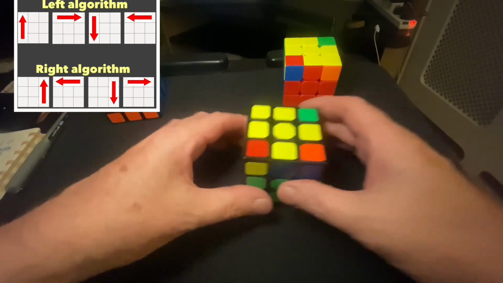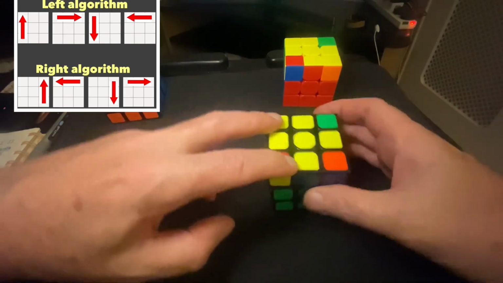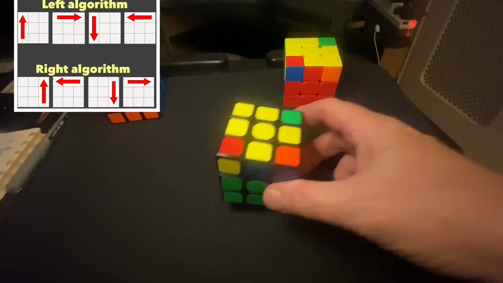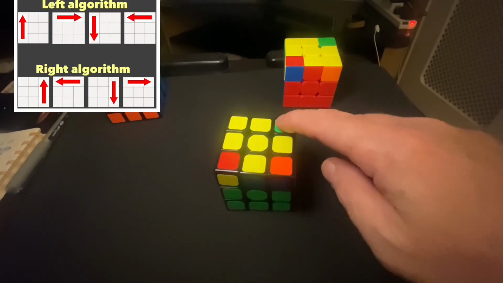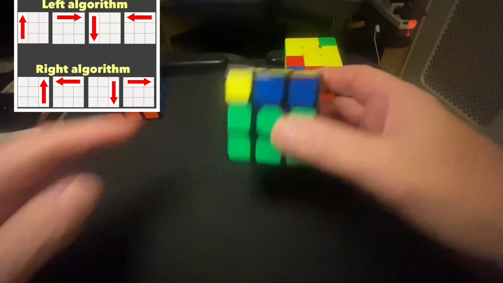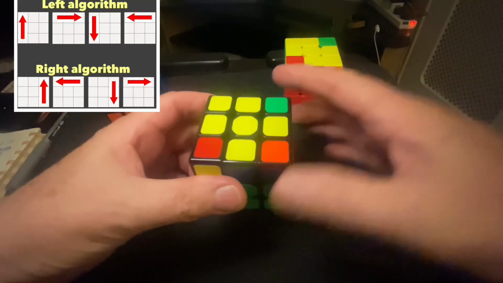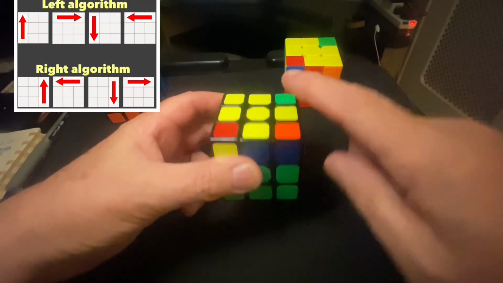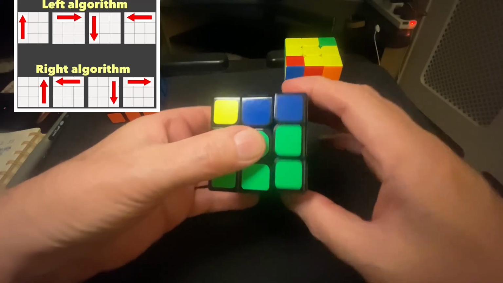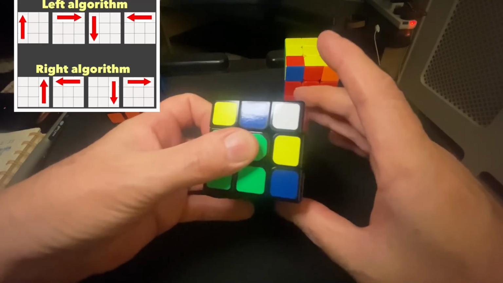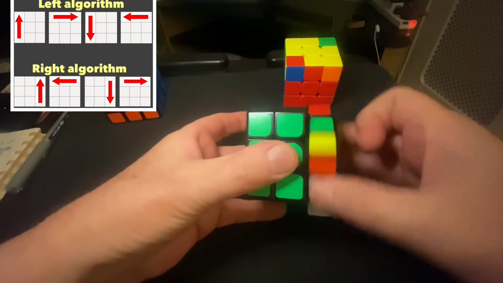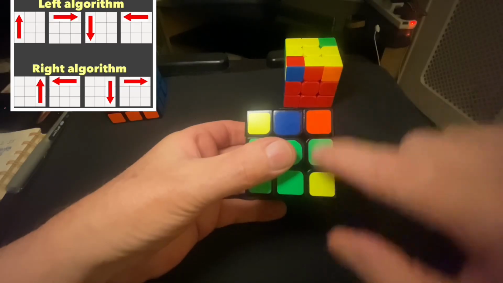If we've got this one where these two are in the right place on the same side and these two are in the wrong place, these want swapping over, the way you do this, you get the two that want swapping over on the right hand side, keeping the yellow on the top, keeping the white on the bottom, and to swap these two over, because they're on the right hand side, you do 3 right algorithms. That's 1, 2, 3.